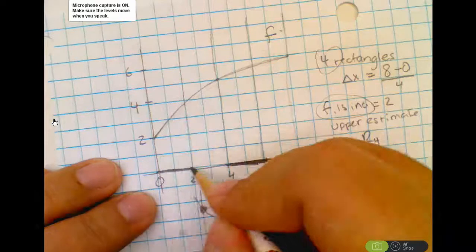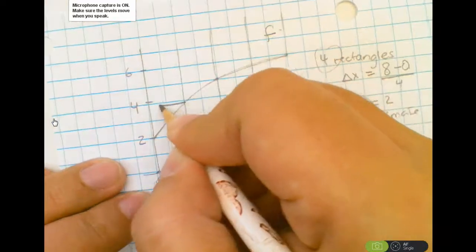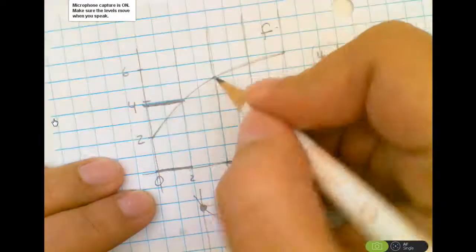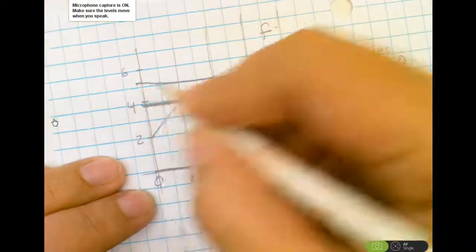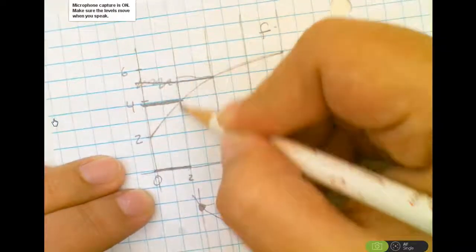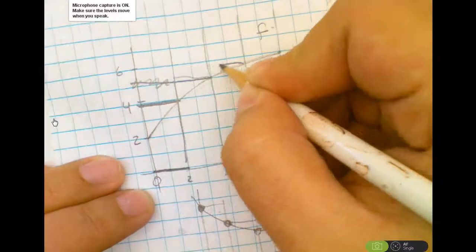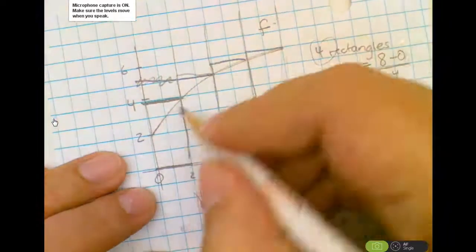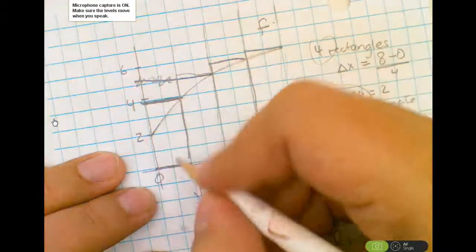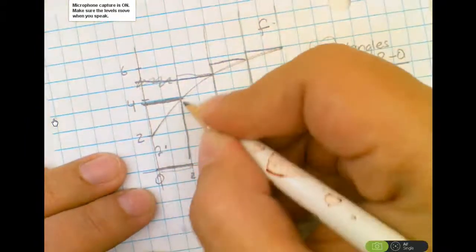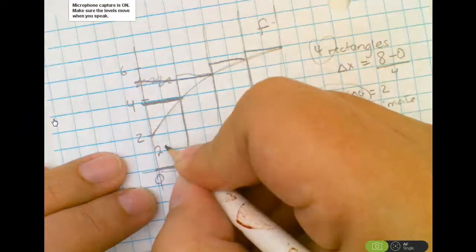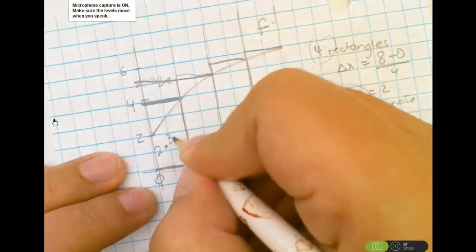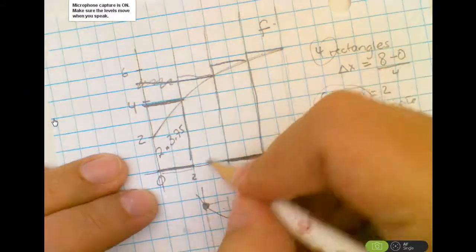So the picture for the right endpoint rectangles are like this. So this will be here, this will be here, oops, sorry, too much, it ends right here, and then this one will be like this, and then the last one like that. So I'm just gonna have to find these areas and add them all up. So this would be 2 times, this is almost 4, so I can estimate it at 4, although in your book this is not exactly, let me just write 3.75 because it's not quite 4.